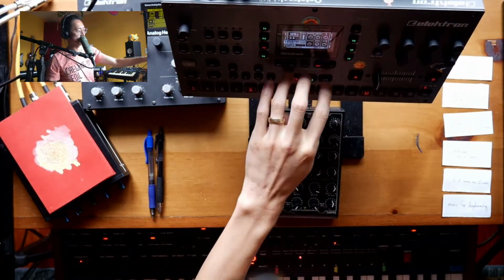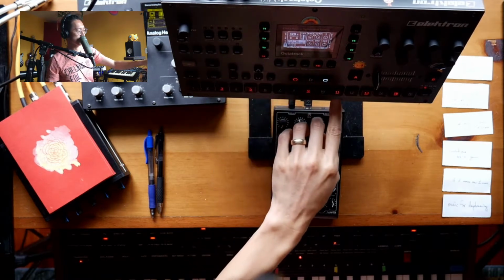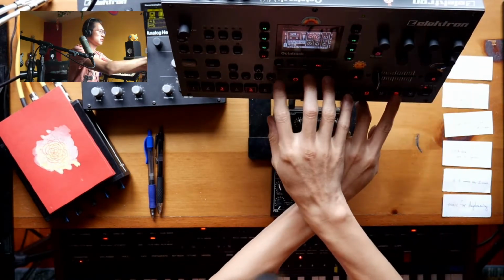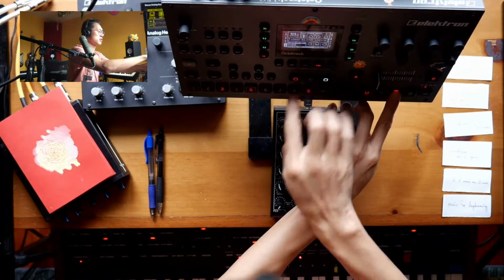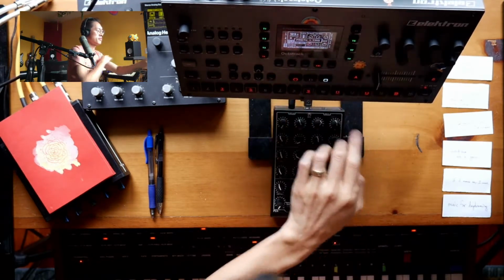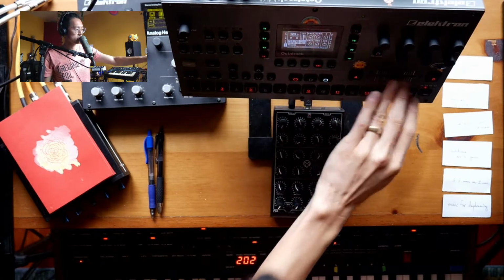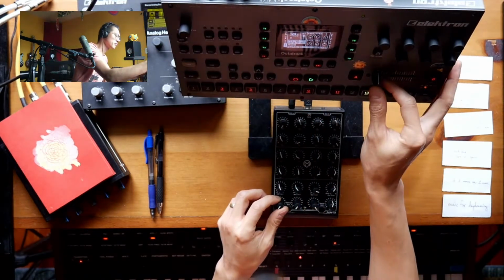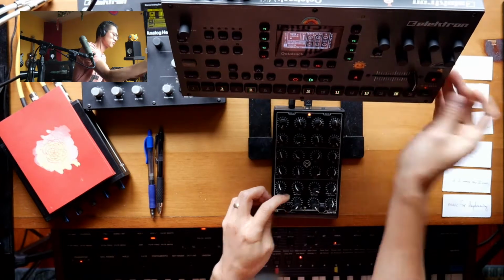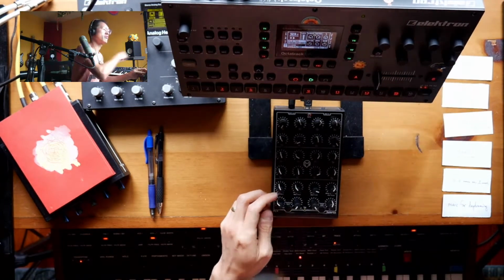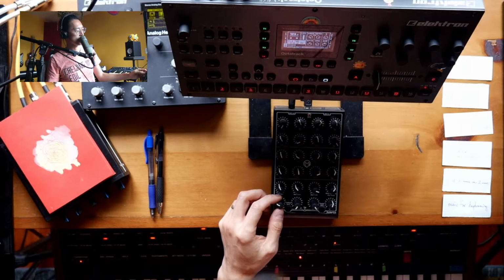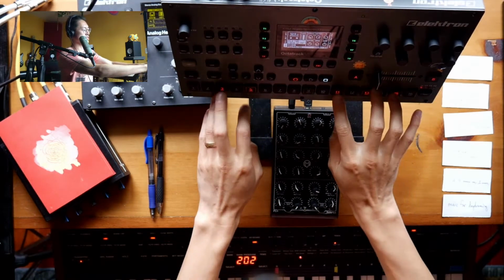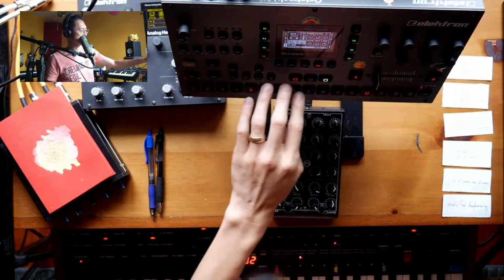Another thing that I want to mention is... I think I want to take these hi-hats out this time, just to make it sound a little bit different.